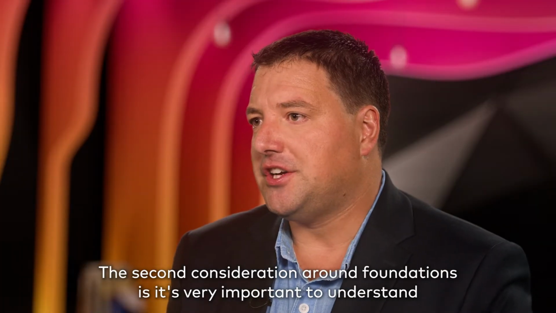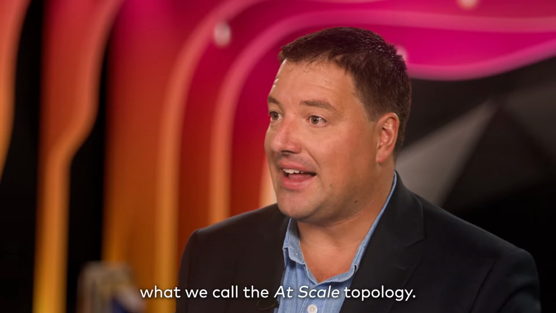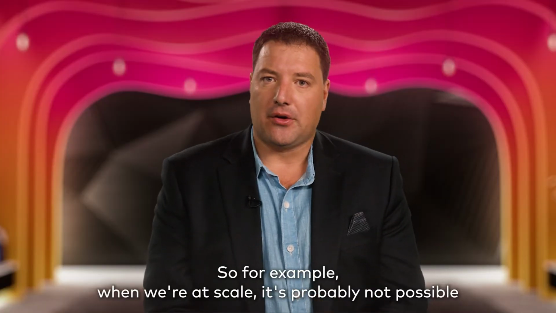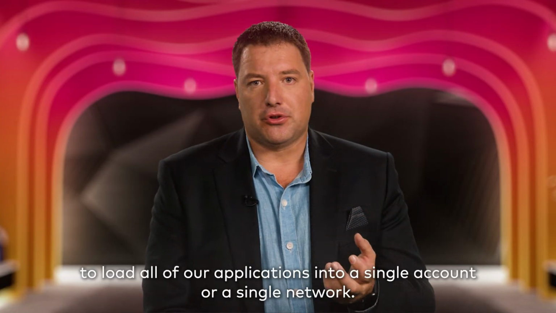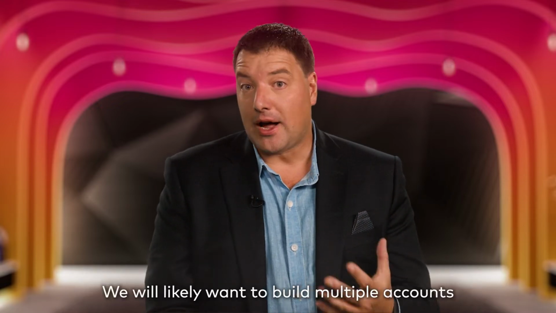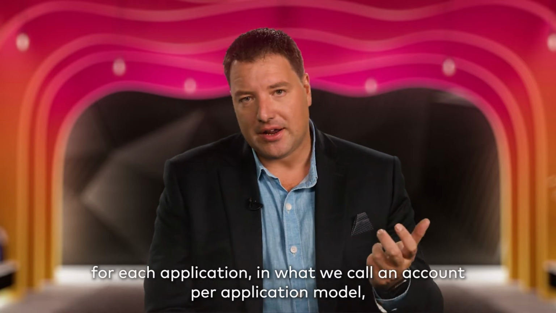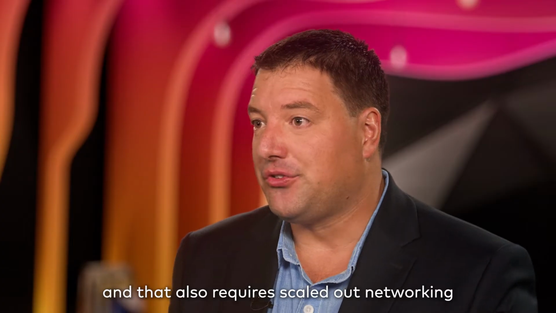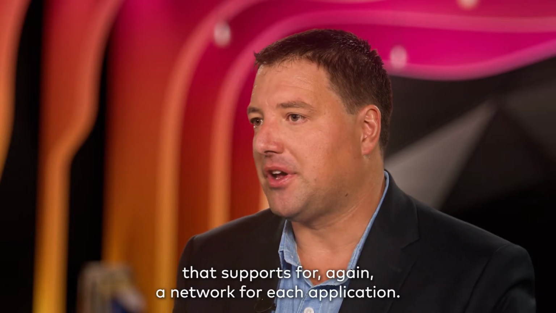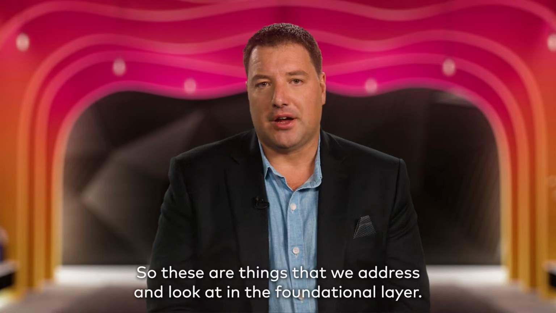The second consideration around foundations is it's very important to understand what we call the at-scale topology. So for example, when we're at scale, it's probably not possible to load all of our applications into a single account or a single network. We will likely want to build multiple accounts for each application in what we call an account per application model. And that also requires scaled out networking that supports, again, a network for each application. So these are things that we address and look at in the foundational layer.